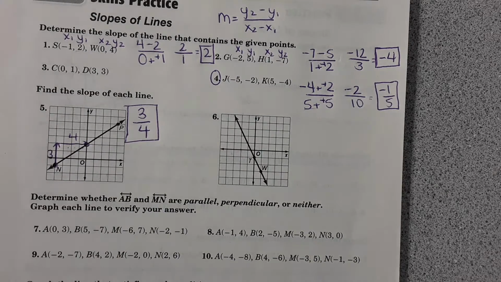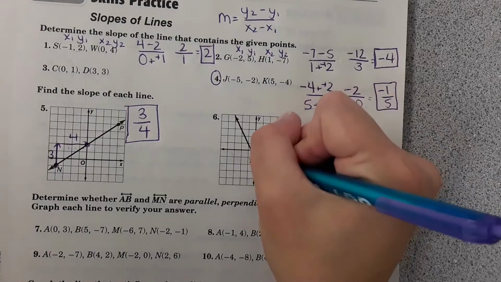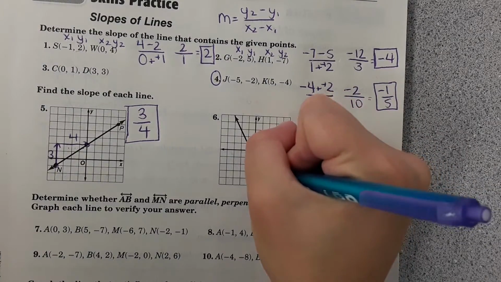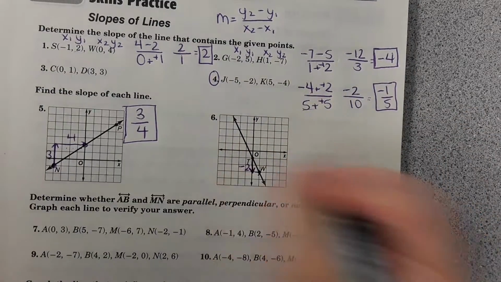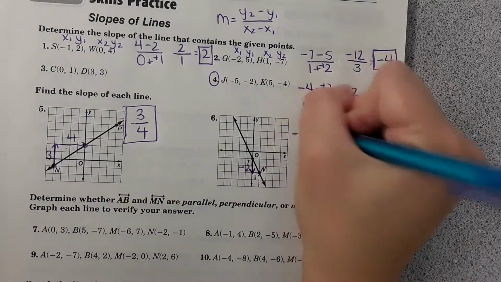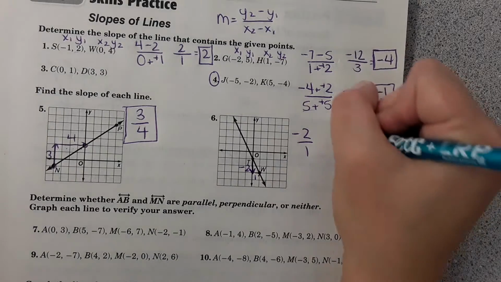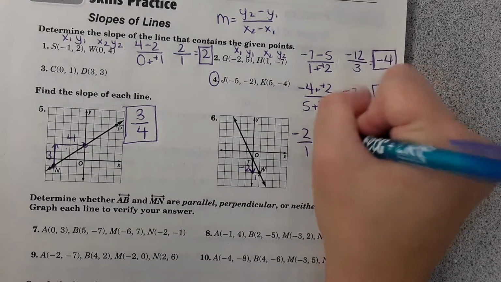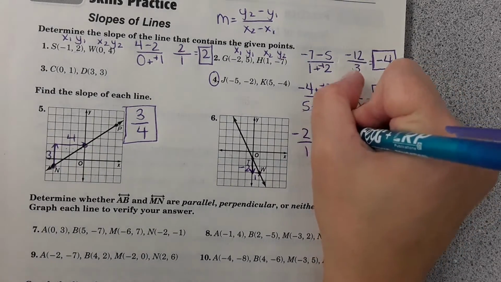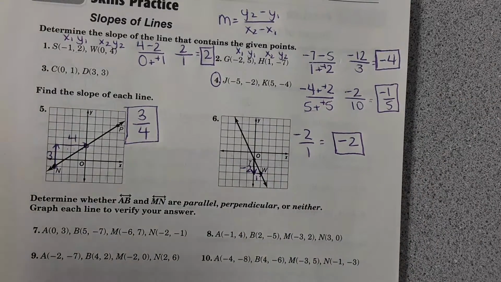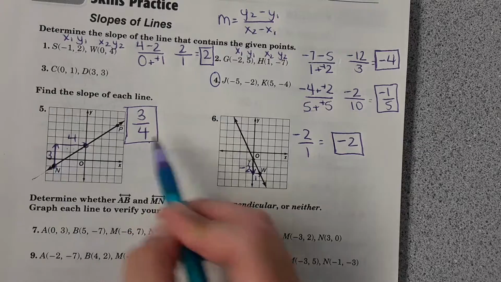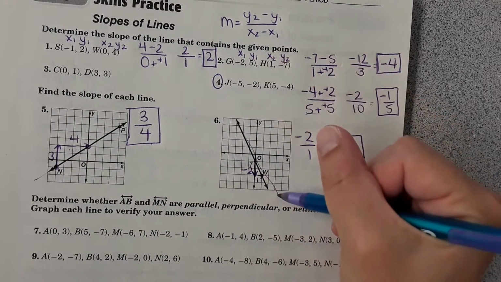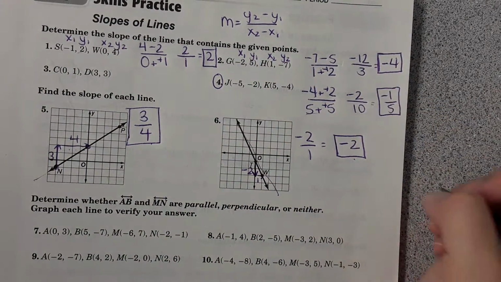Then number 6, this time our rise is actually going down. So it goes down 2, so that would be negative 2 over 1, positive 1. So we get negative 2 over 1, which just simplifies to negative 2. So our slope is negative 2, which makes sense. If you have a line that's increasing, it should have a positive slope. If it's decreasing, meaning going down to the right, then it should have a negative slope.